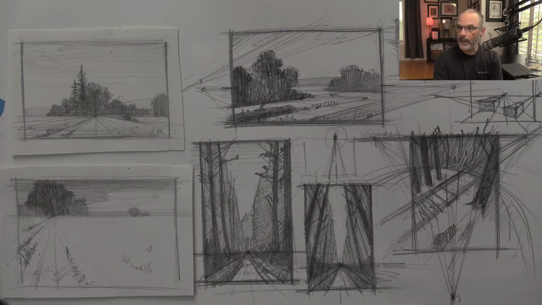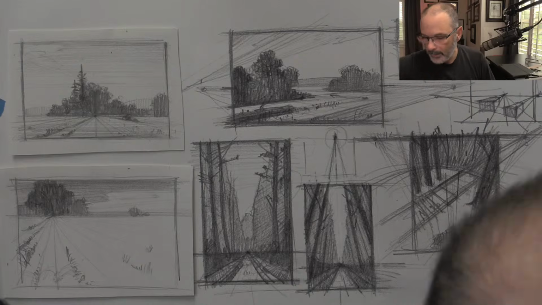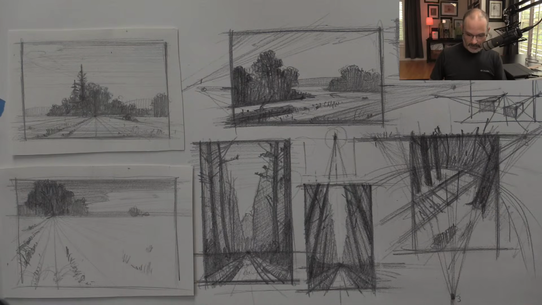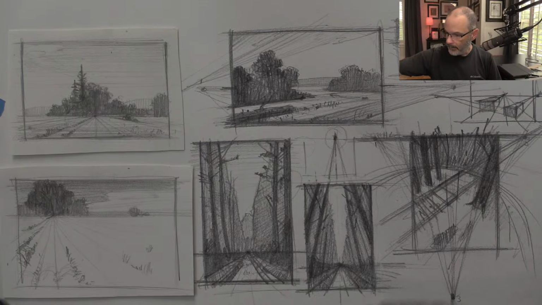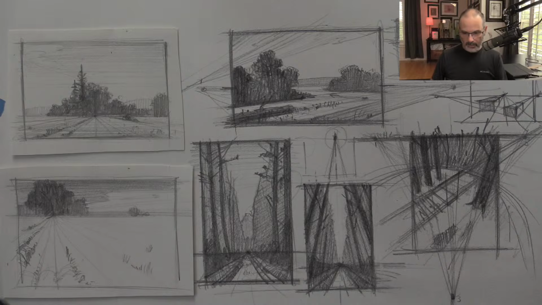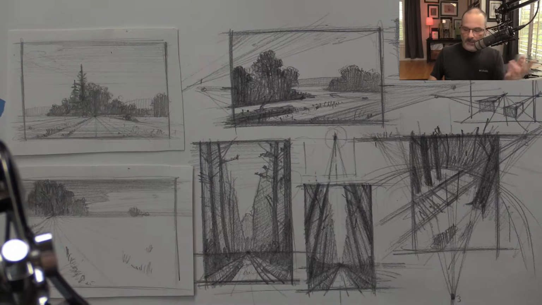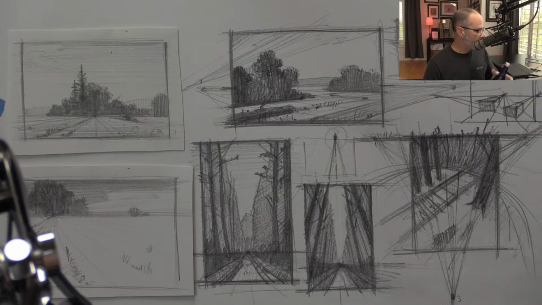I'm trying to think of what. I think I'm going to go digital next, but I'm going to draw on my Cintiq. I know some people don't like digital. Should I? I'll ask you. Do you want me to draw digitally and do a screen share digitally? Let me know, people.